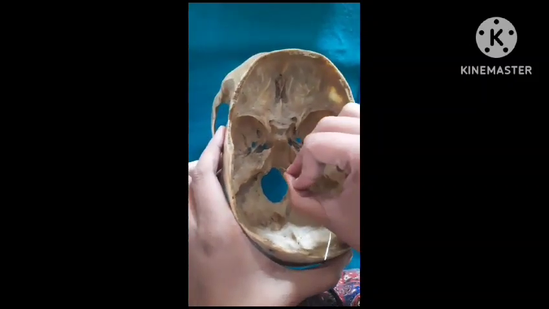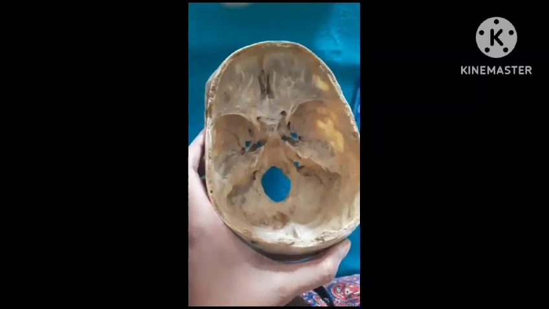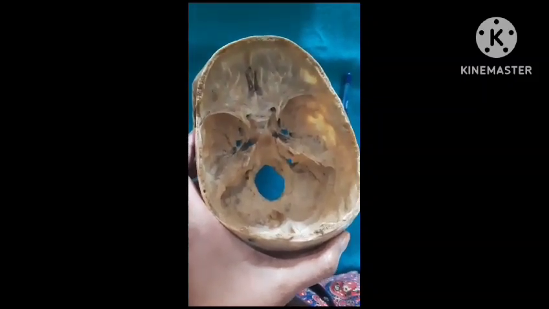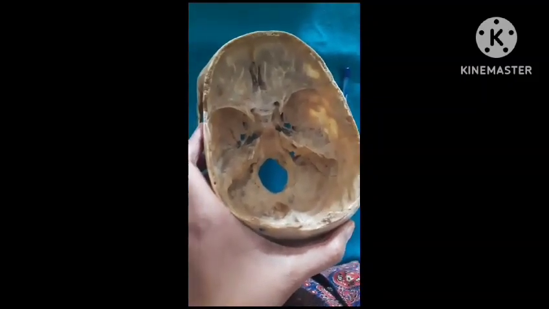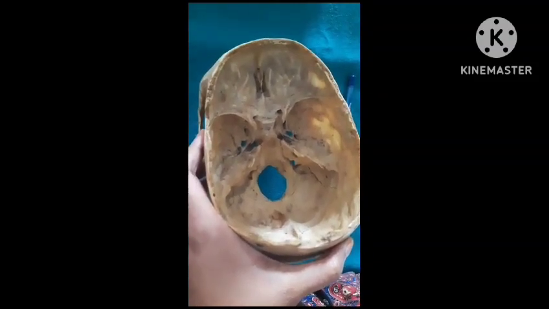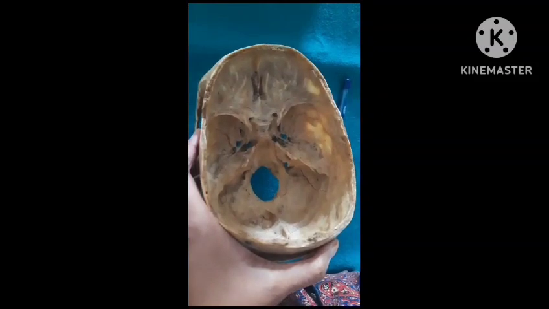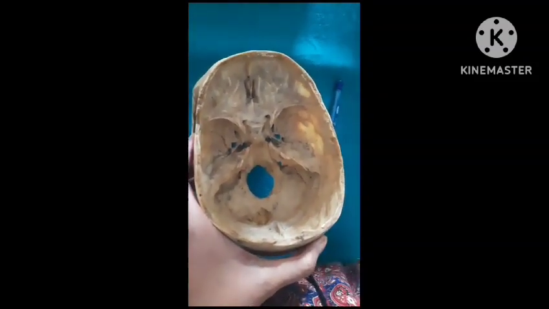And from the foramen spinosum we have three structures passing through. The first is the middle meningeal artery, second is emissary vein, and third is nervus spinosus. So you can learn by the mnemonic MEN, that is middle meningeal artery, emissary vein, and nervus spinosus.